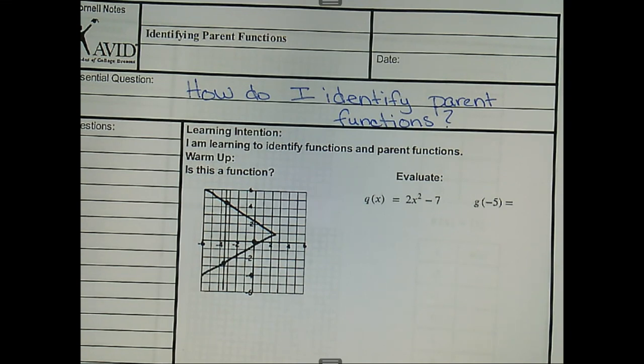So you've got two warm-up questions. One is a graph, and you're going to decide if it's a function or not. And the second one is a function, and you're going to evaluate it. So please pause the video and do the two warm-up questions now. Well, I hope you try it on your own.